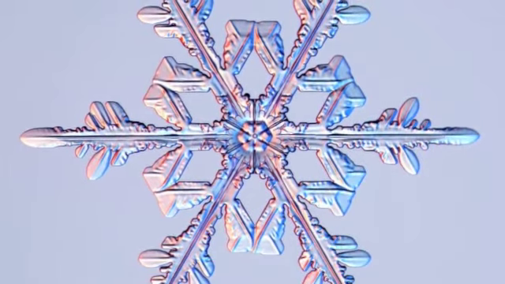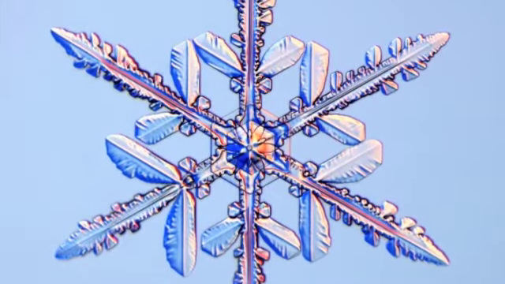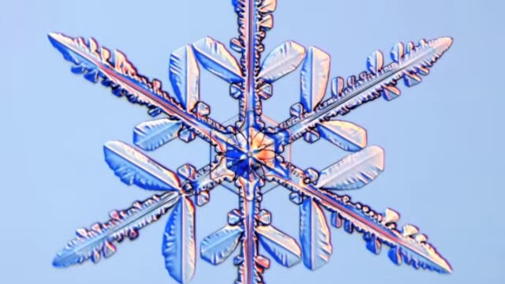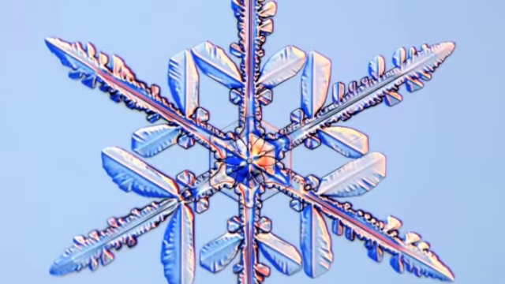From 32 to 25 degrees Fahrenheit, thin hexagonal plates. 25 to 21 Fahrenheit, needles. 21 to 14 Fahrenheit, hollow columns. 14 to 10 degrees Fahrenheit, sector plates, and 10 to 3 degrees Fahrenheit, dendrites.